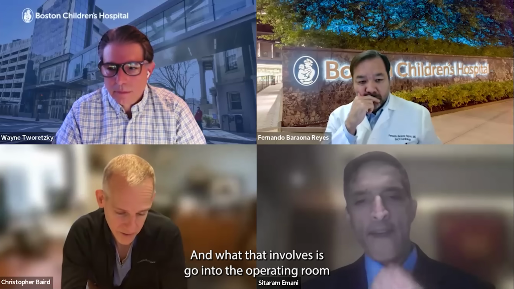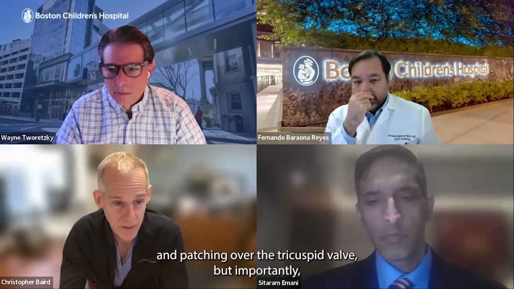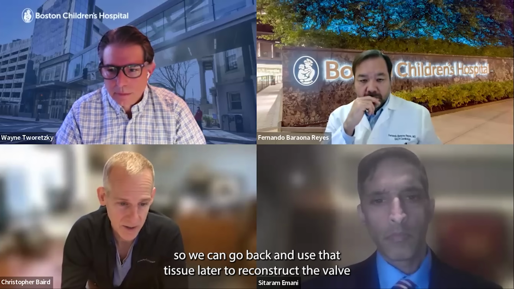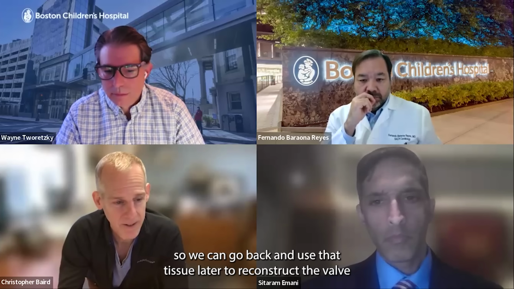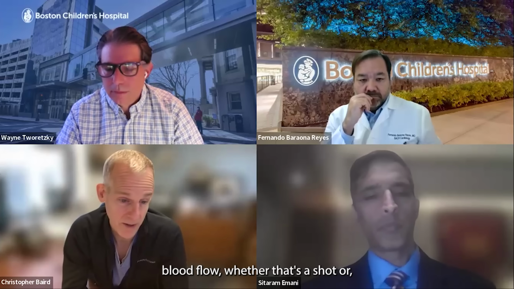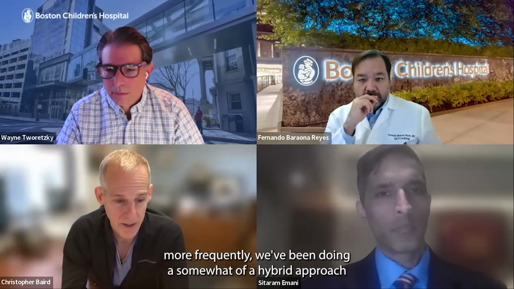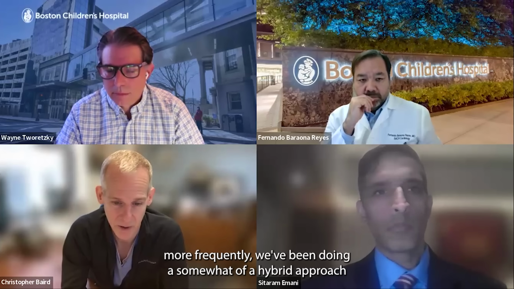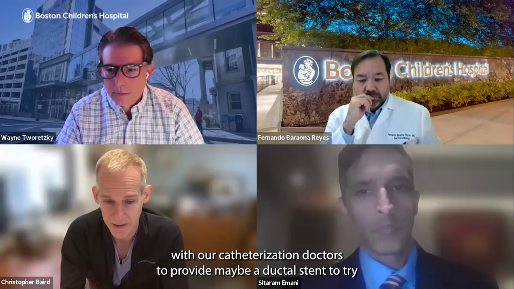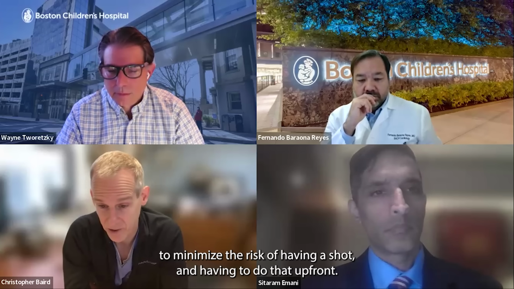And what that involves is going to the operating room and patching over the tricuspid valve, but importantly, leaving the tricuspid valve so we can go back and use that tissue later to reconstruct the valve. And then providing a source of pulmonary blood flow, whether that's a shunt or, more frequently, we've been doing somewhat of a hybrid approach with our catheterization doctors to provide maybe a ductal stent to try to minimize the risk of having a shunt and having to do that up front.